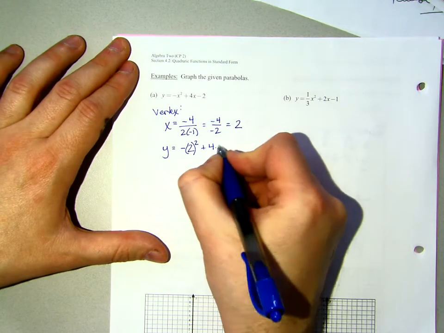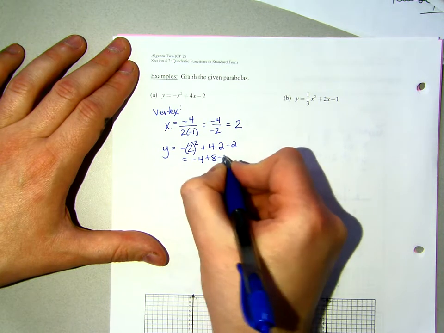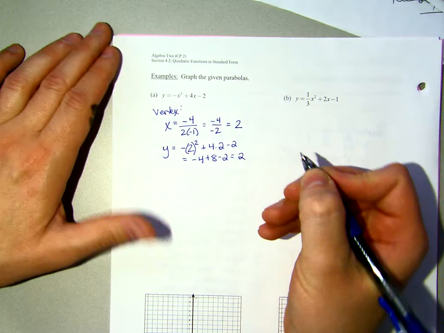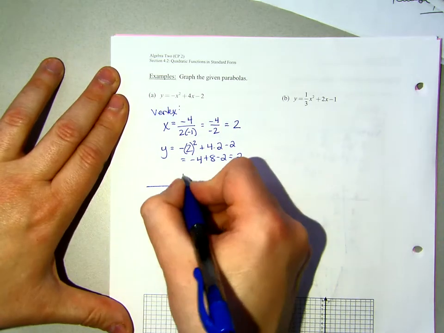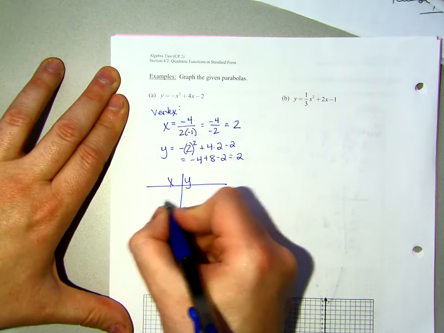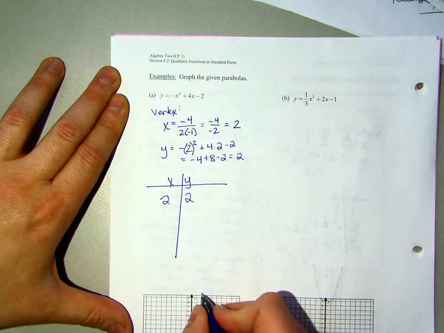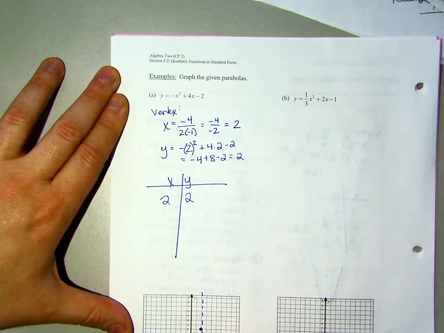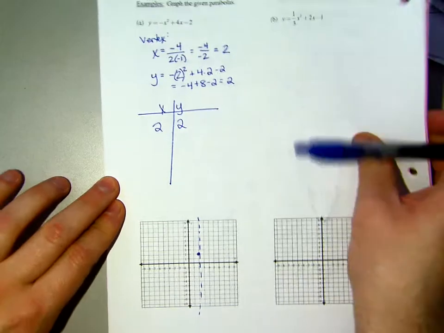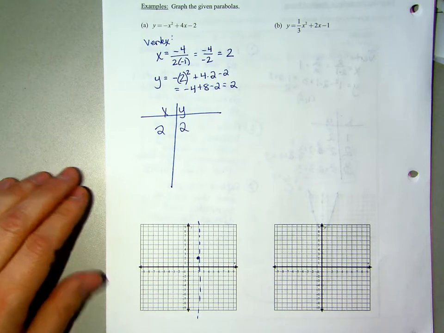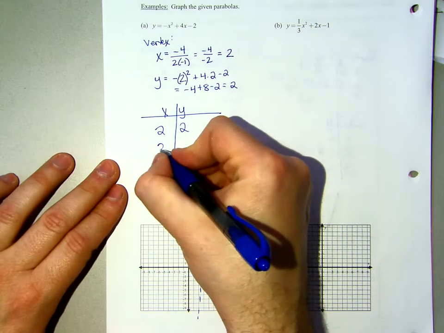Okay, so plus 4 times 2 minus 2. This is negative 4 plus 8 minus 2. 4 minus 2. 2 comma 2? Vertex is 2 comma 2. If we were moving to the right, what's the next x?